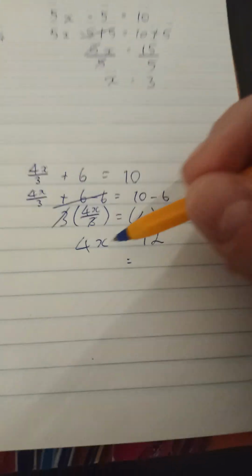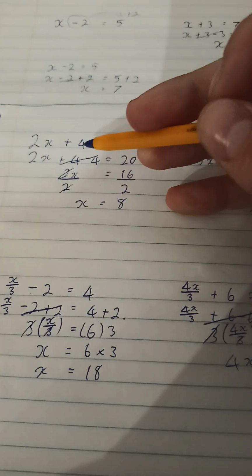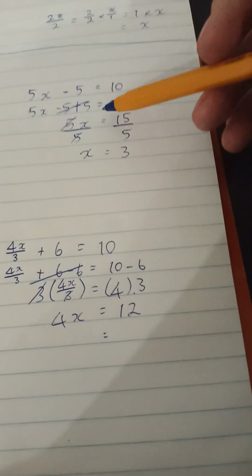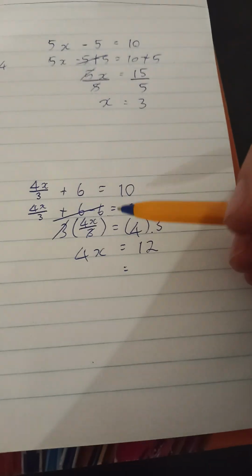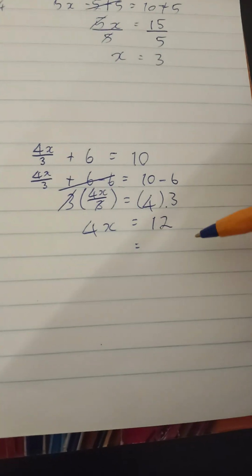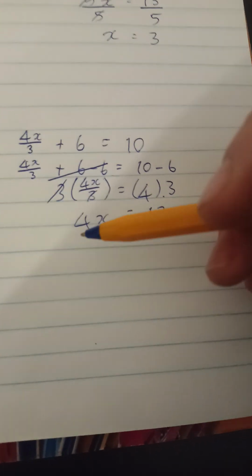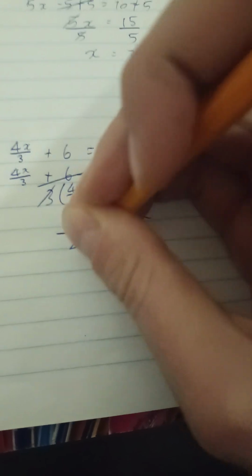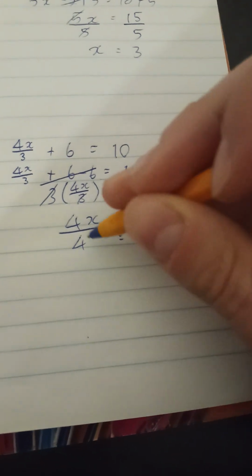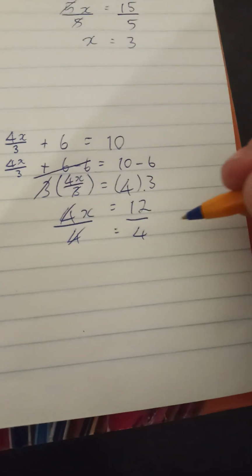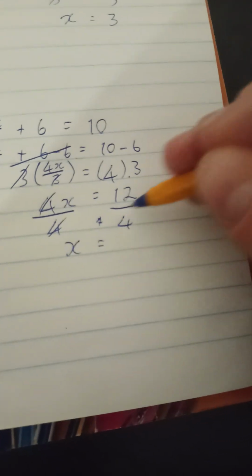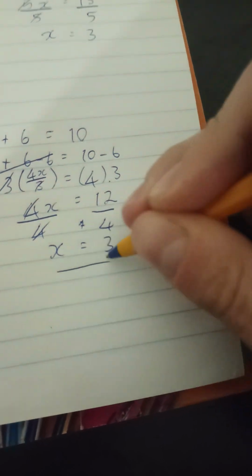Now, remember, we're back to the multiplication part. Remember when we had 2x is equal to 16 or 5x is equal to 15? Let's do the same thing over here. We have 4x is equal to 12. Remember what I said? You have to divide both sides by whatever number is the coefficient of x. In this case, we need to divide both sides by 4, so that these can cancel, and then we are left with x on its own. x is equal to 12 over 4, which is equal to 3.